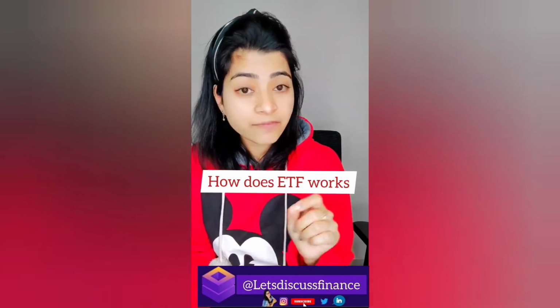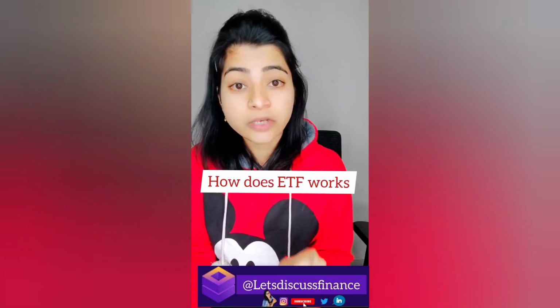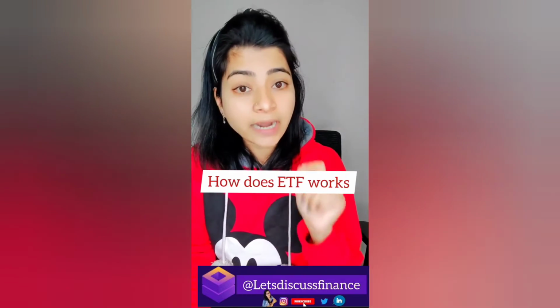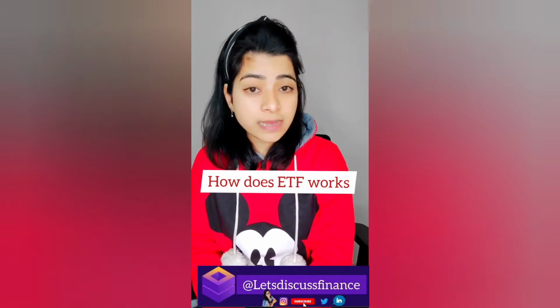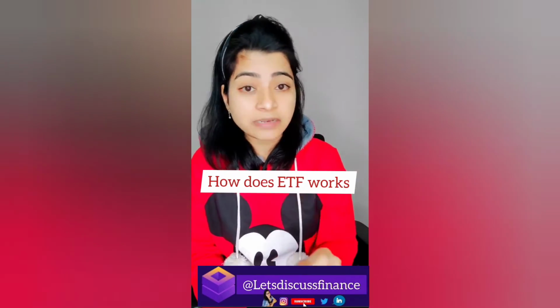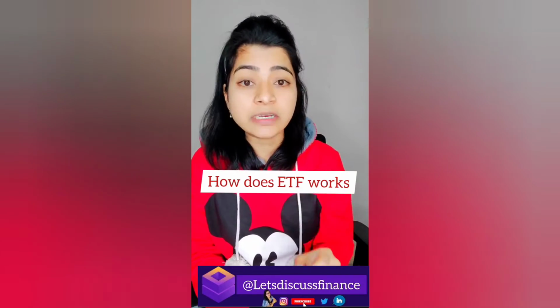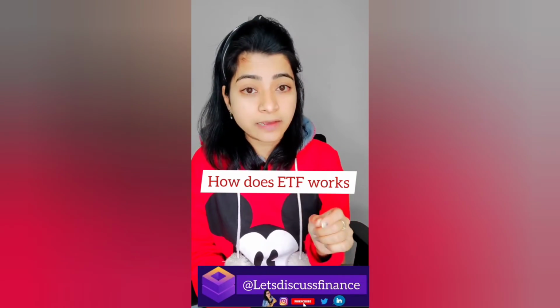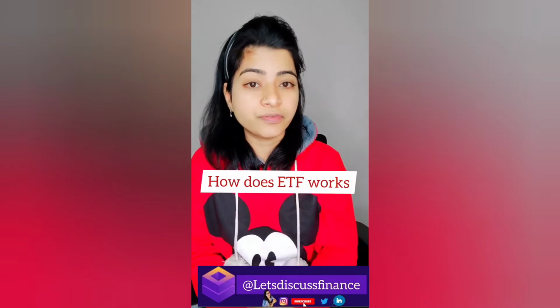So ETFs provide a cost-effective way for investors to get market and index returns. For example, let's say an investor desires to make returns similar to Nifty 50. The most effective and simple way to achieve it is to invest in ETFs which track Nifty 50.